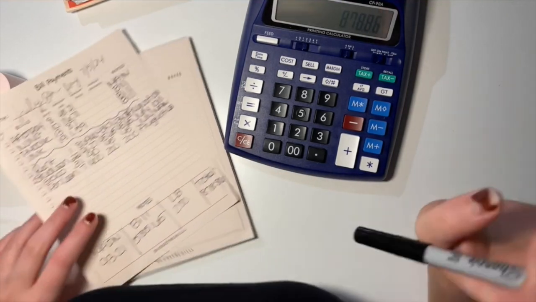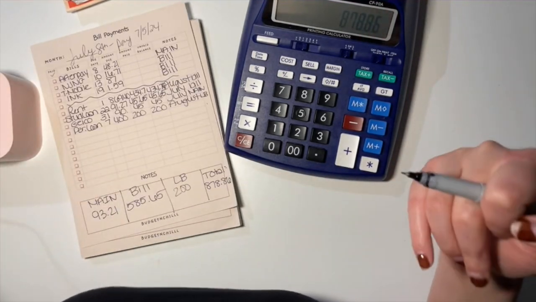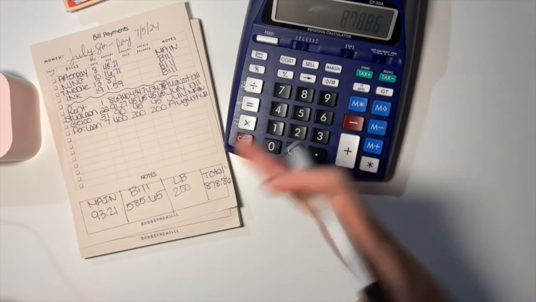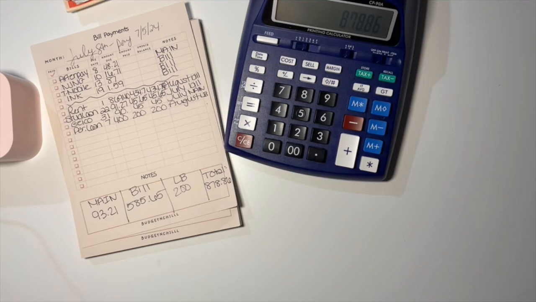And again, this is just how I do it. I'm not saying it's the correct way, but it's something that works for me. It might not work for you. And that's okay. You can find your own way. I'm just giving you some ideas on how it could be done.